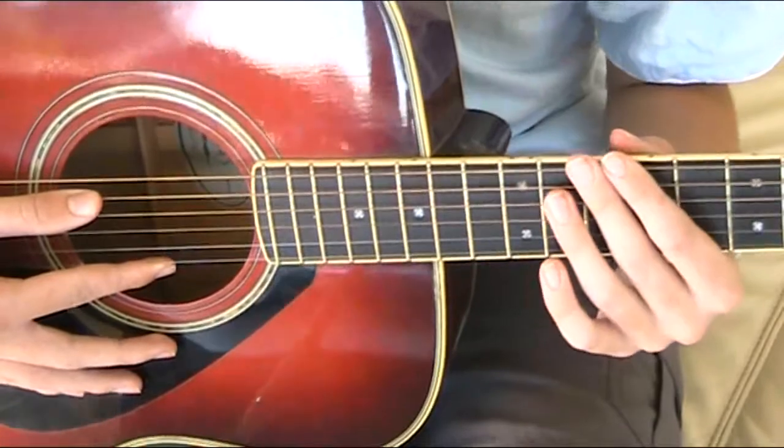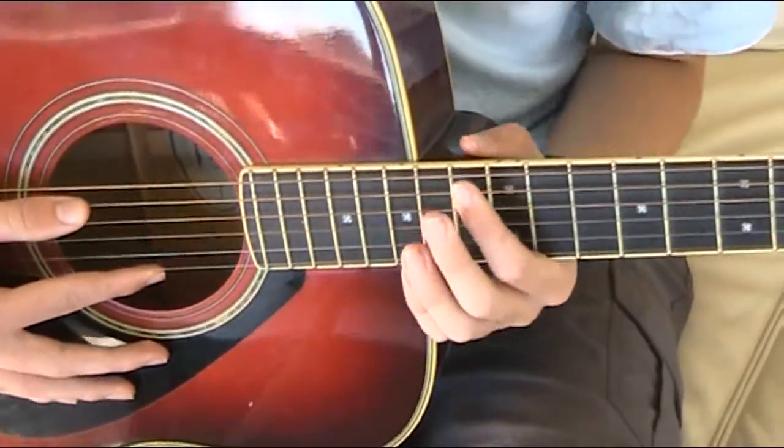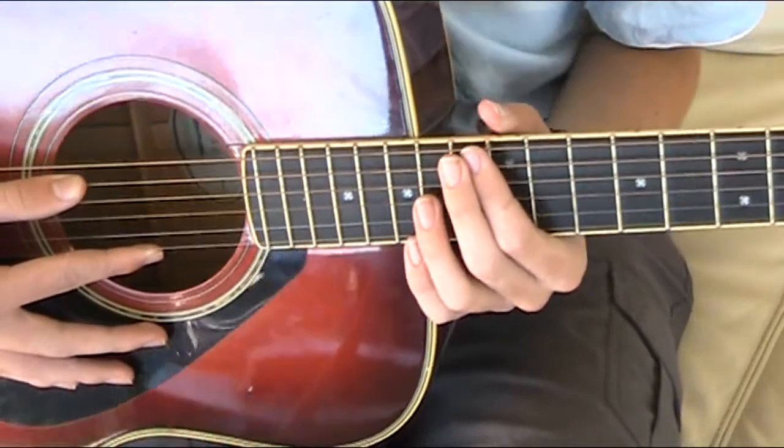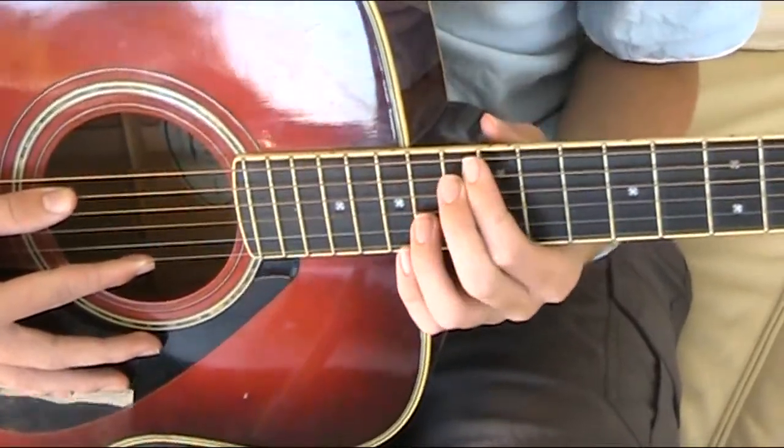If I mute it, then it stops. However, if I mute it here, then some frequencies are still allowed, the ones that don't require the string to move at this point.